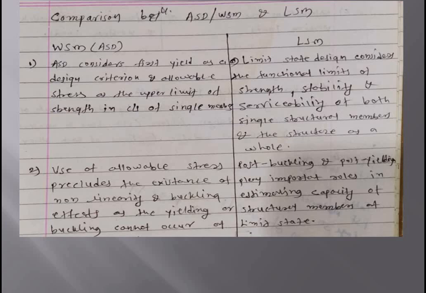the existence of non-linearity and buckling effects, as yielding or buckling cannot occur. It means buckling and yielding do not occur because we are not going after yielding in the working stress method. But in the case of the limit state method, post-buckling and post-yielding play an important role in estimating the capacity of a structural member at limit states. Okay, so we are using the nonlinear behavior of the material in limit state methods. That is the basic difference. From the stress-strain curve, we can easily understand the basic difference between the working stress method and limit state methods.